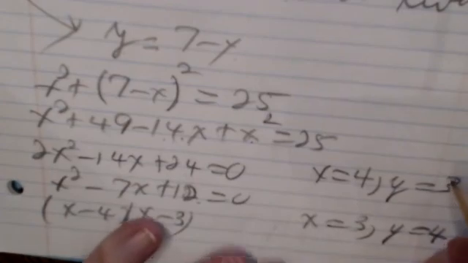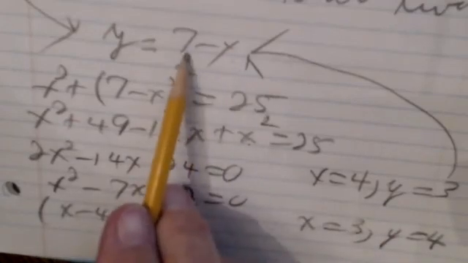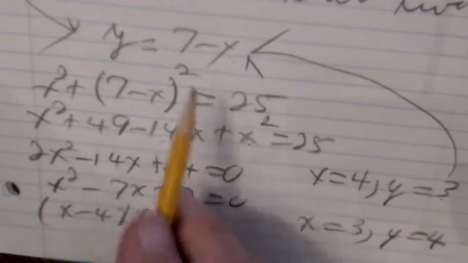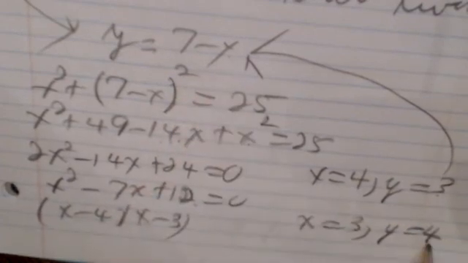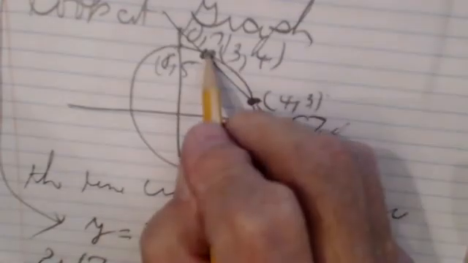Now, as I said a while ago, always go back to step 1 where you solved. So you let x be 4 here, and 7 minus 4 is going to give me a y value of 3. You let x be 3 there, and 7 minus 3 is going to give me a y value of 4. Now go back to our graph. 4, 3 is this point, and 3, 4 is this point.